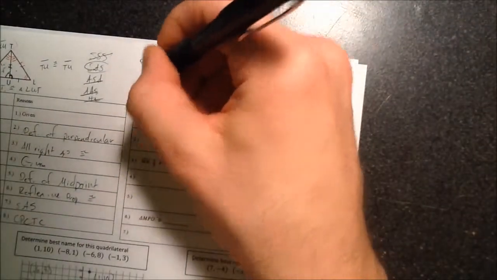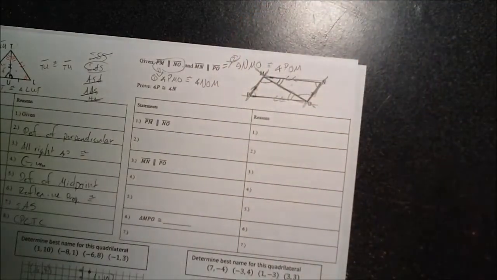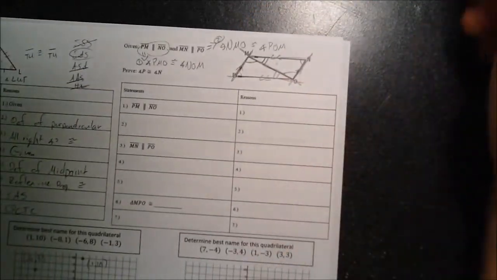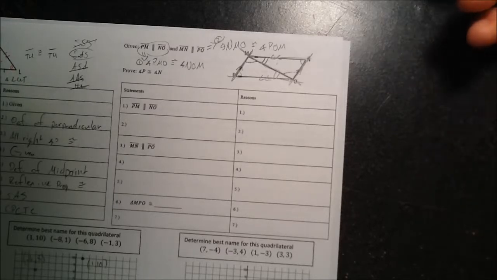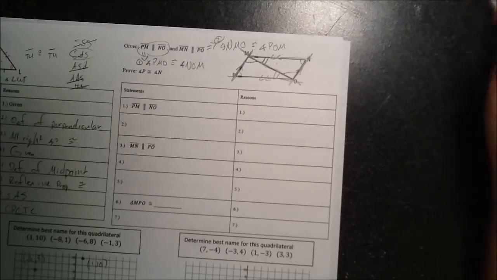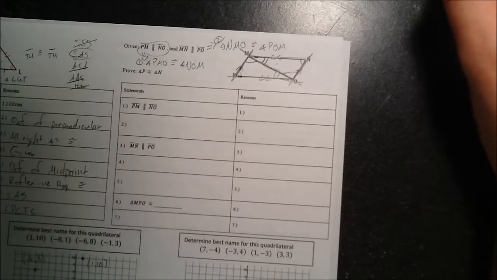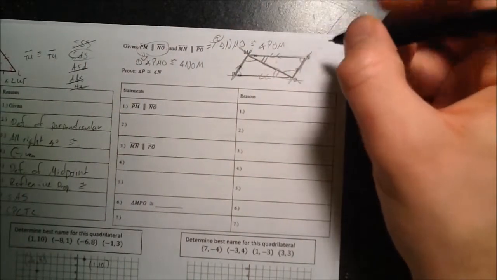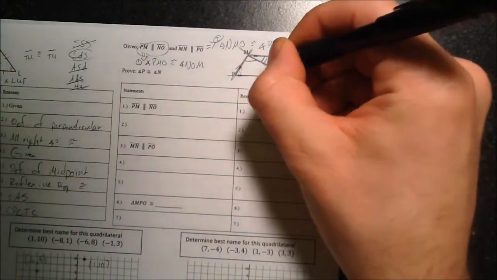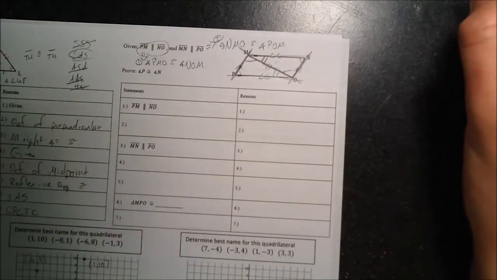So I now have 2 facts about these 2 triangles. Now I need to find a third. Well, we've used our 2 givens, so now we need to rely on the diagram, and hopefully the diagram will show us that third corresponding part that is congruent. And it sure does, because we can see that these 2 triangles share segment MO.